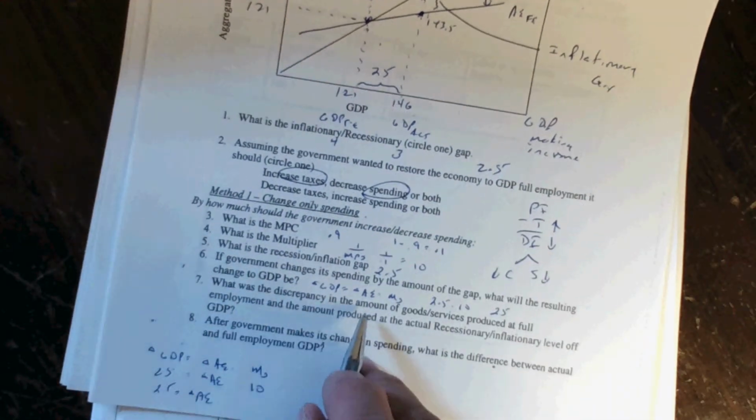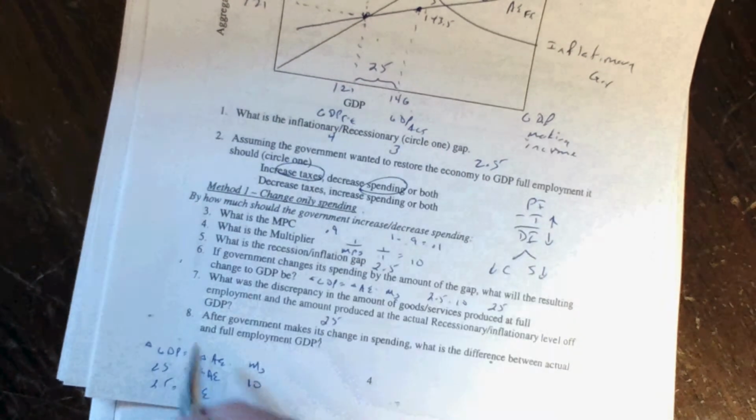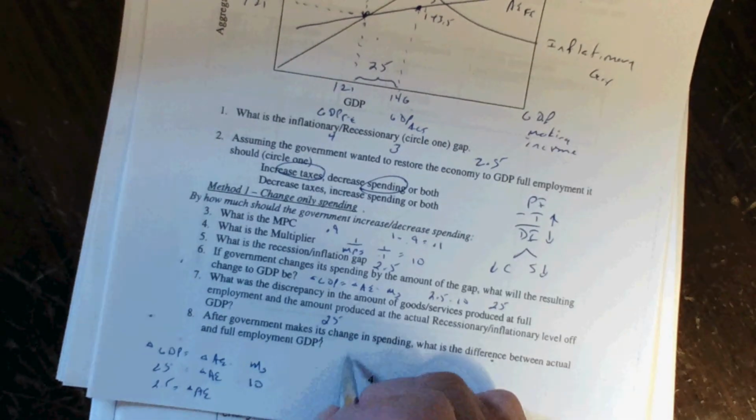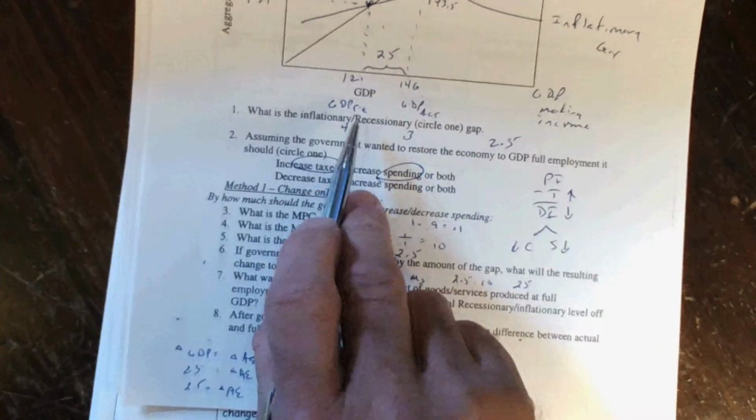What was the discrepancy in the amount of goods and services? 25. After the government changes spending, what's the difference between actual and full employment? Nothing. The government just restored the economy to full employment and eliminated the inflationary gap.